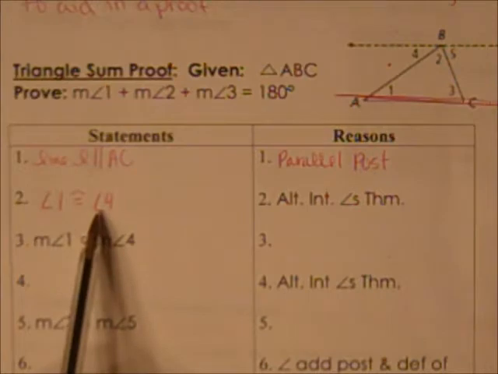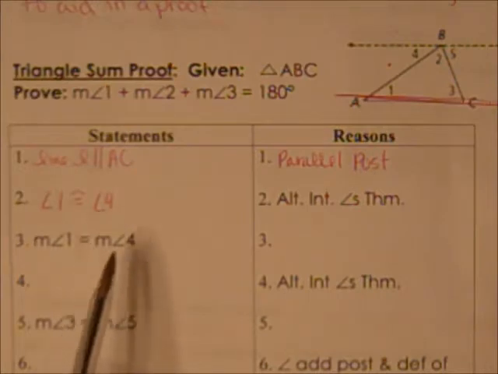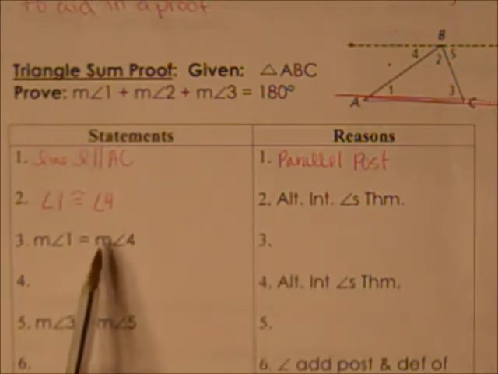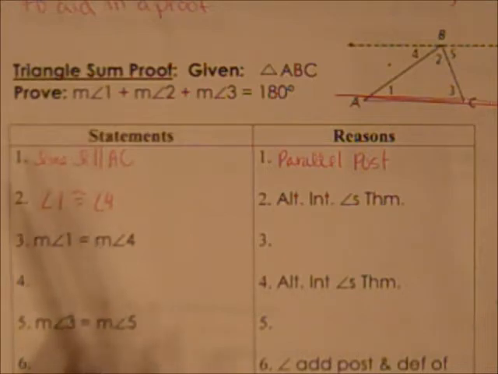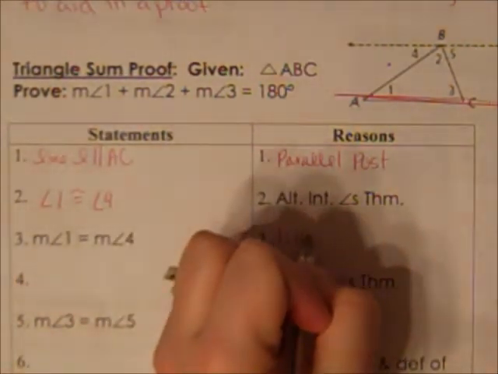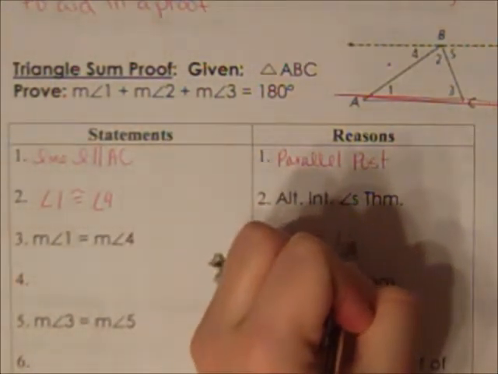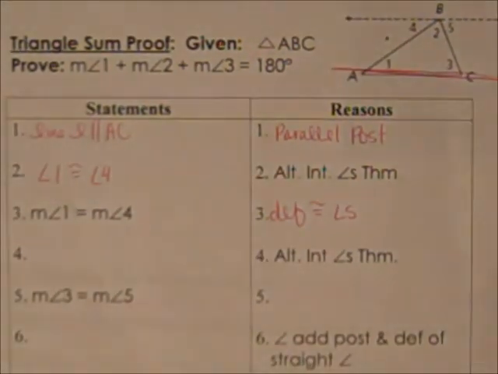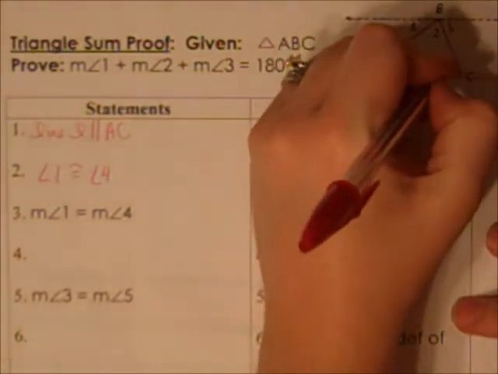Then if those angles are congruent, then they are also equal. Anytime we go from congruent to equal, we're going to use definition of congruent angles. That's another one that we use very often. You can see we're going right back to alternate interior angles theorem. So if we use 1 and 4 already, they must be asking for us to use 3 and 5.